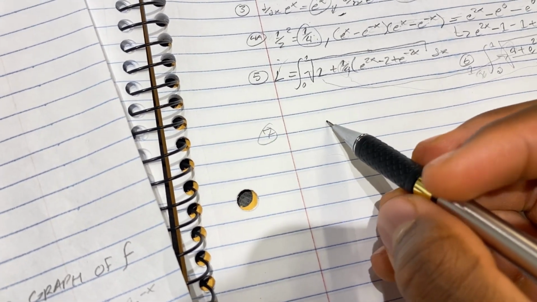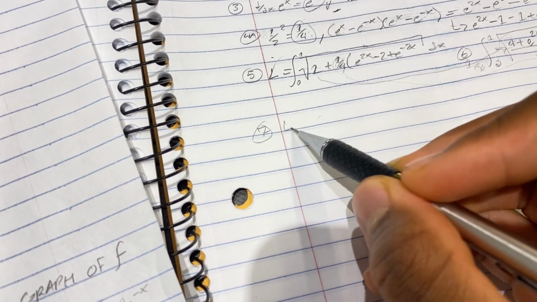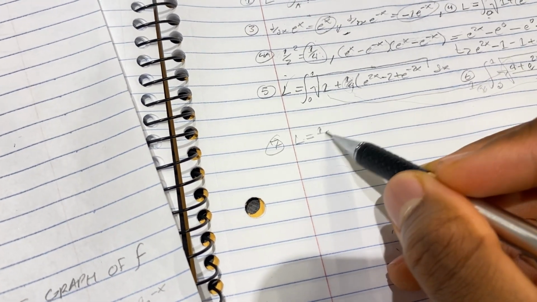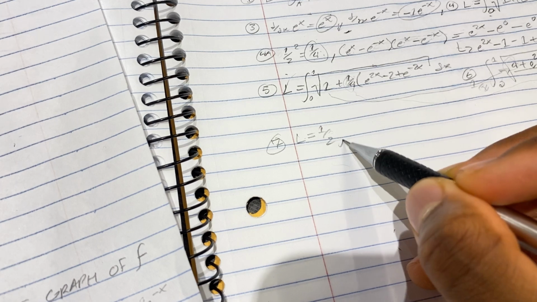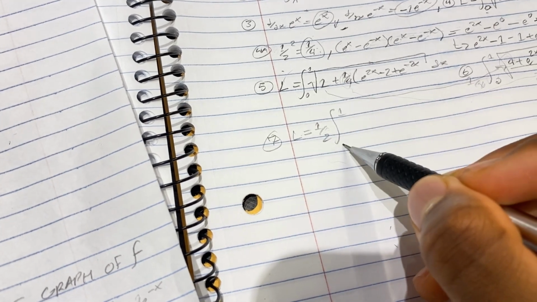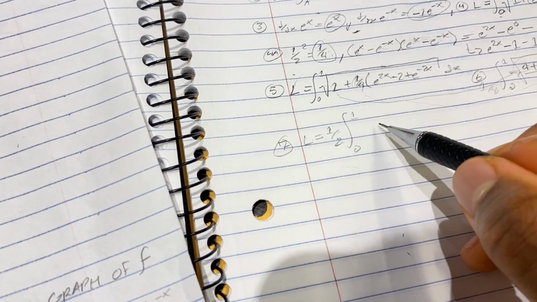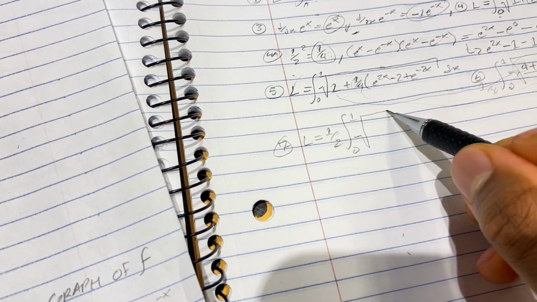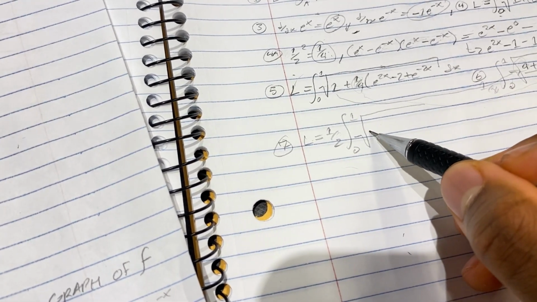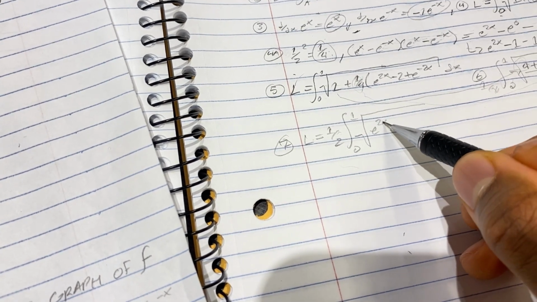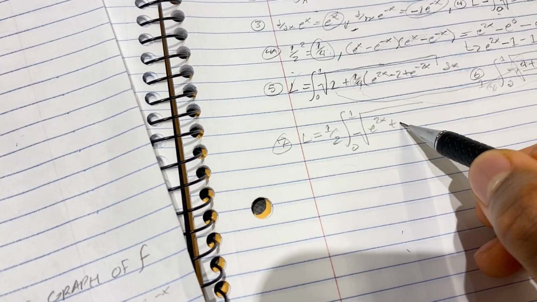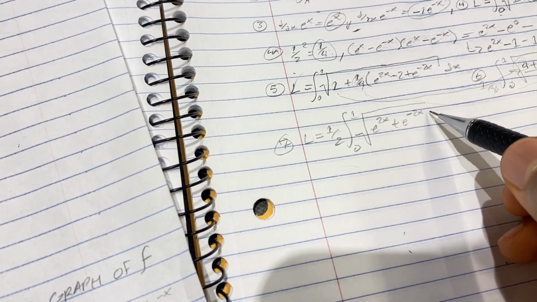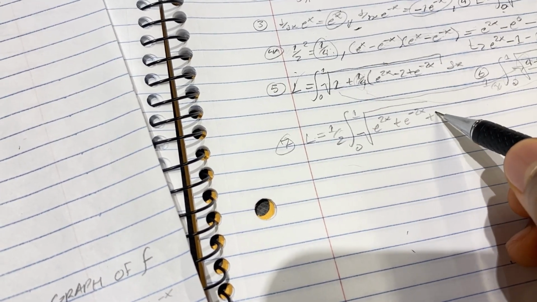We're gonna have L equals, and I didn't write the L in the last step, 1/2, I just want to reiterate it right here, times the integral of 0 to 1 with e to the 2x plus e to the negative 2x plus 2, right?